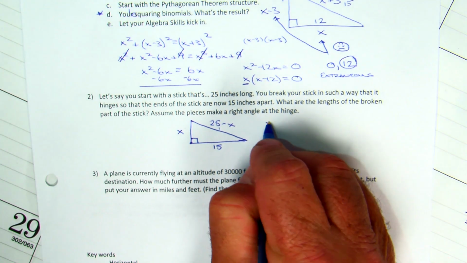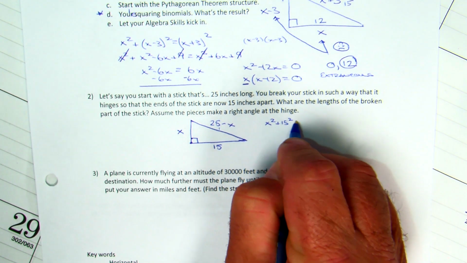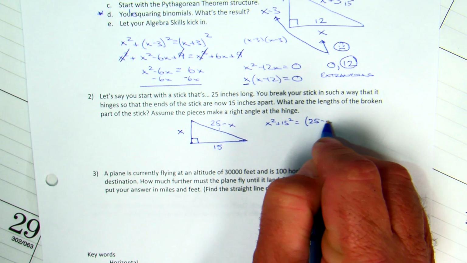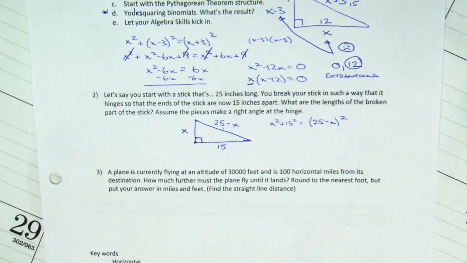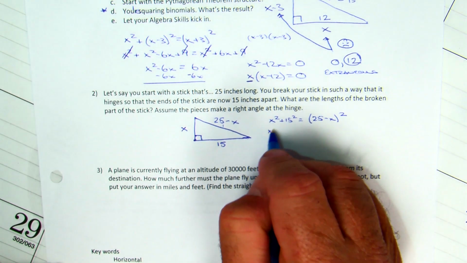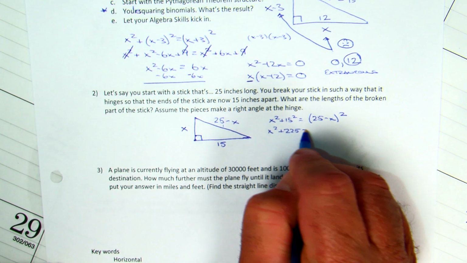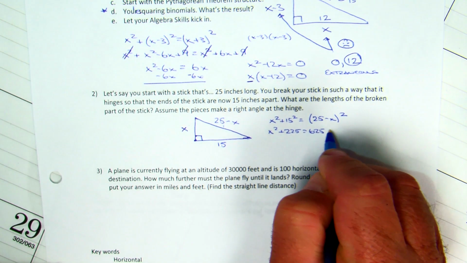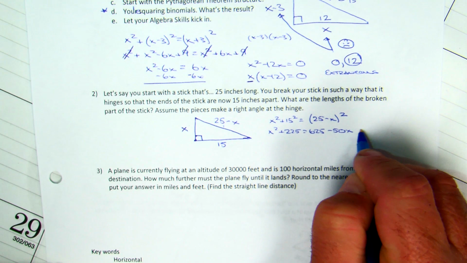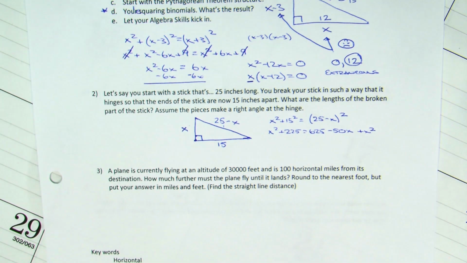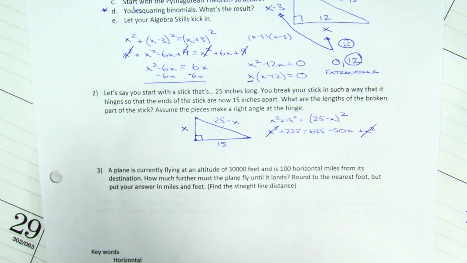Now what kicks in? Pythagorean theorem. X squared plus 15 squared equals 25 minus X squared. X squared plus 225 equals 625 minus 50x plus x squared. Again, squaring a binomial does not result in the squares of the terms. You've got to multiply everything together. What variable term is on both sides? They cancel out, meaning we no longer have a quadratic.